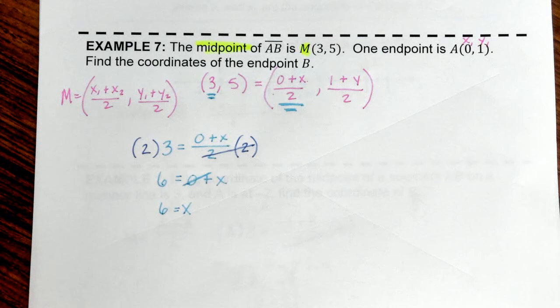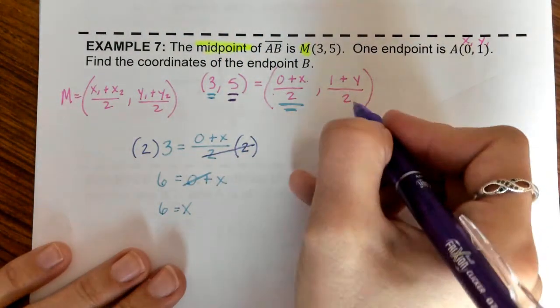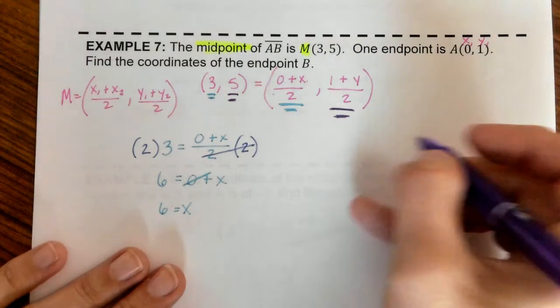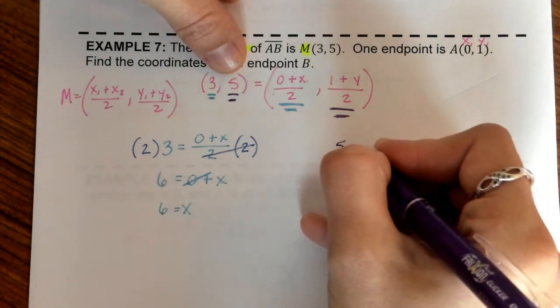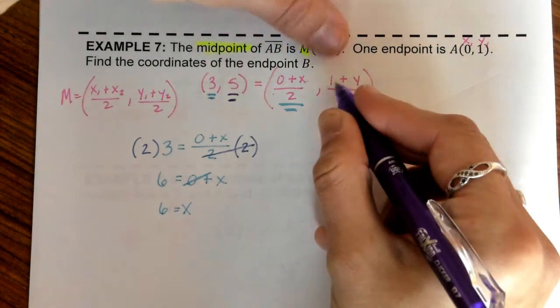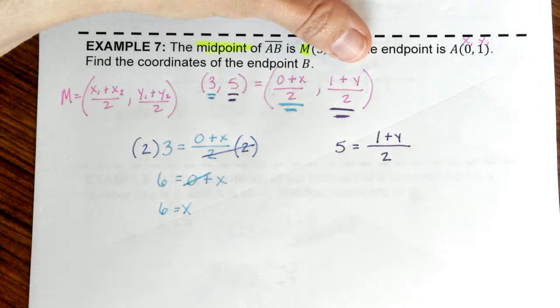Not too bad. Our y, 5, we're going to set it up with this guy over here and do the same thing. So now we have, for our midpoint, 5 equals 1 plus y over 2.